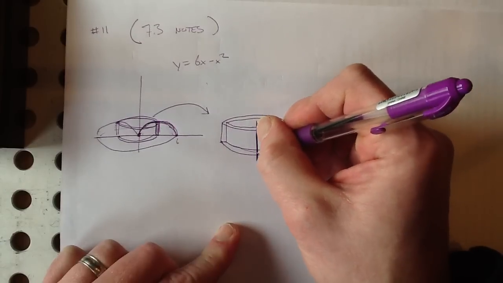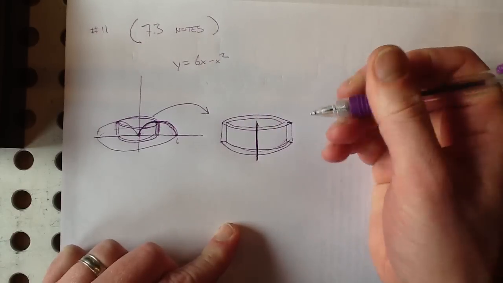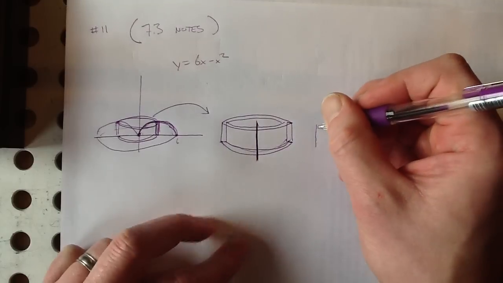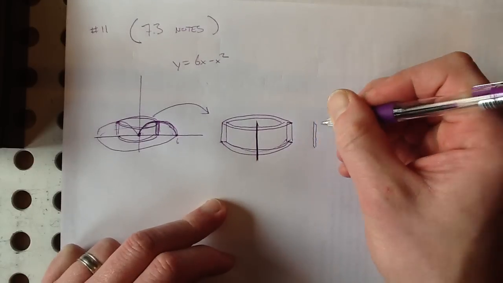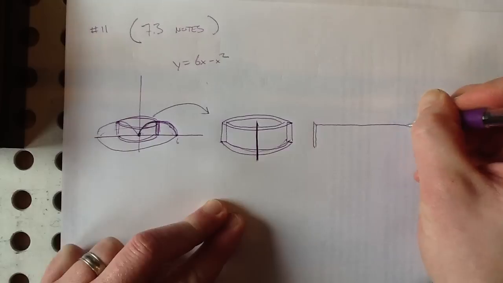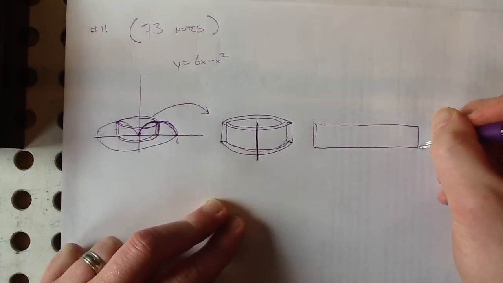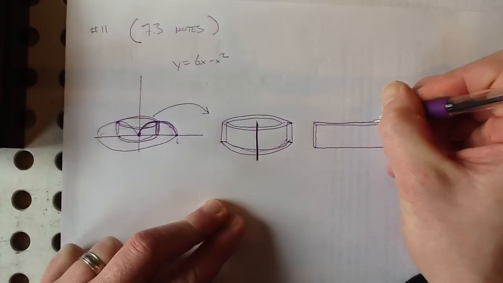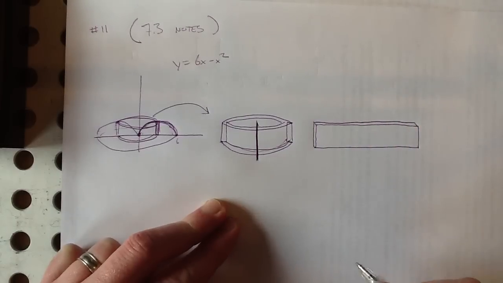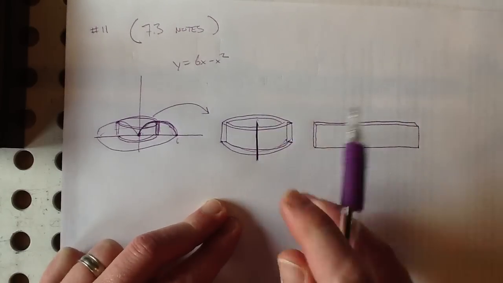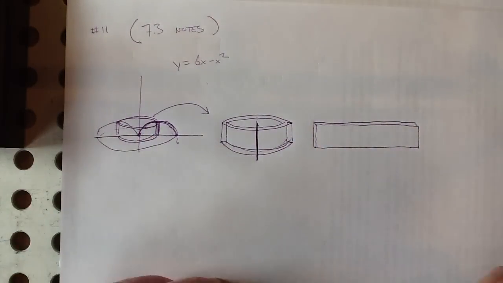We're going to cut right here, untape it, and turn it into a little slab. It's not cylindrical anymore, though it was. Now we unwrap it like that. So this is cut here and then unwrapped to be this.